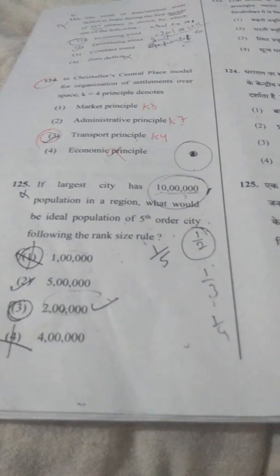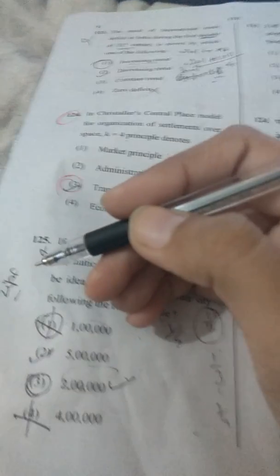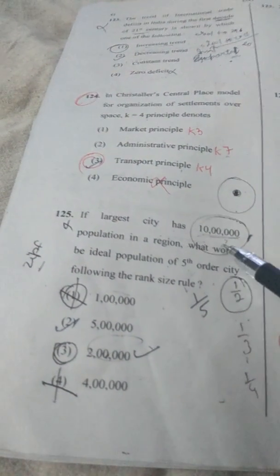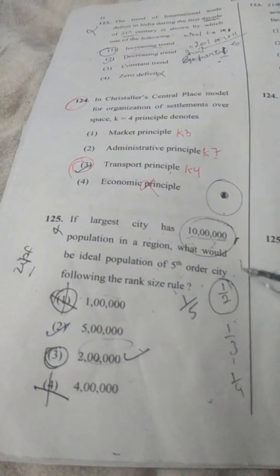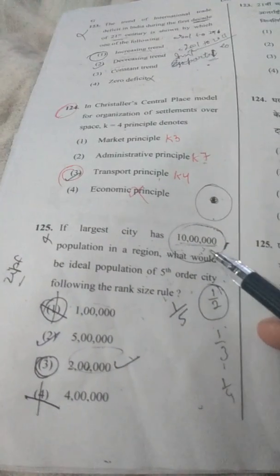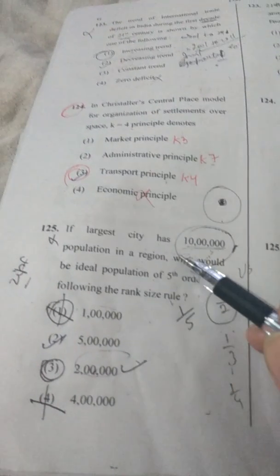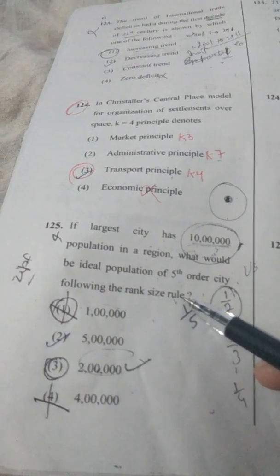Now next is the rank size rule. What is this rank size rule, and who gave it? It was given by Zipf. He conducted this concept on the US population. Here 1 million population was given, that is the largest city, and we have to calculate the fifth order city.